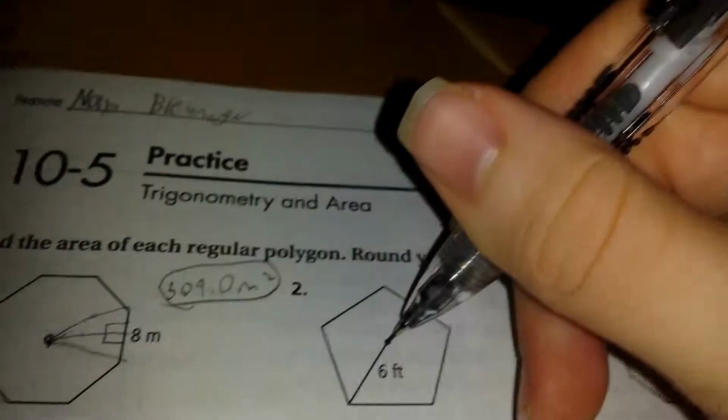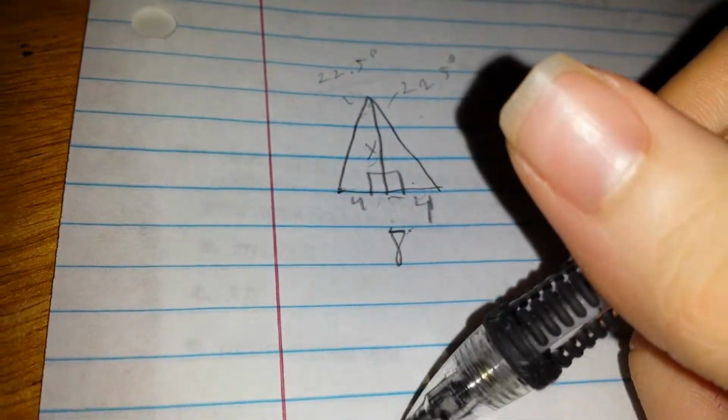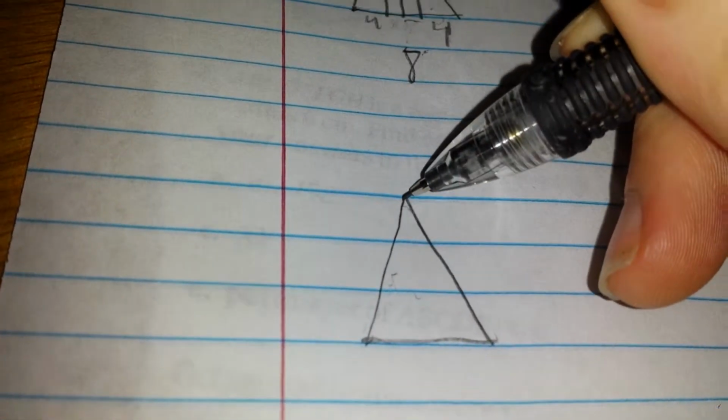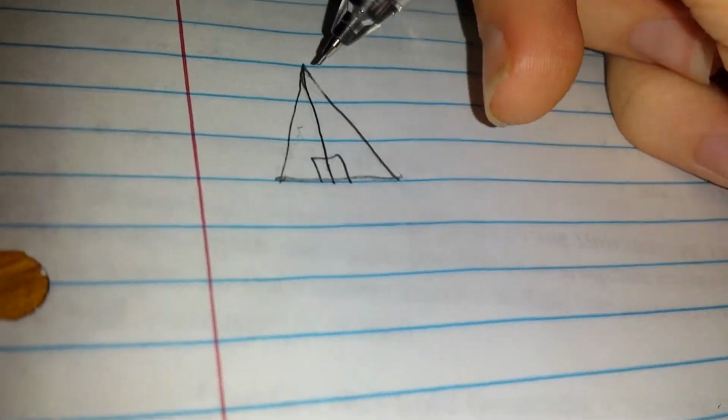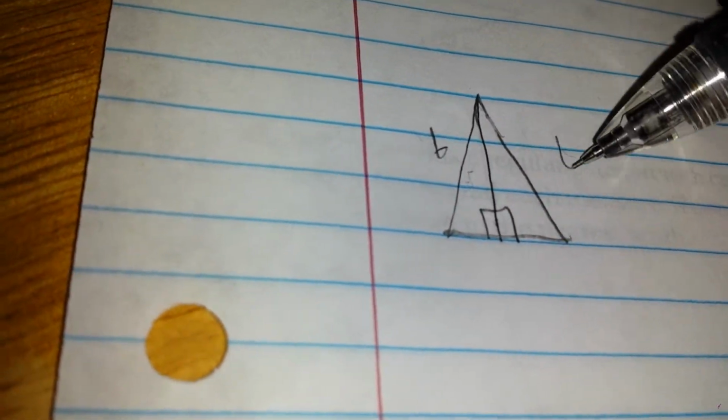Basically what you do for number 2 is you make the triangle again, by drawing another radius, and then you draw the triangle that you made. Alright, so you draw the apothem, and then you look at the shape and look at the sides that are labeled, and that is the two radiuses, so 6 and 6.